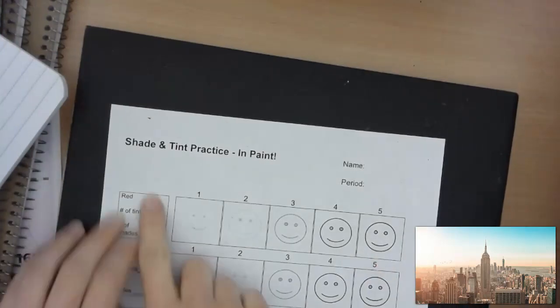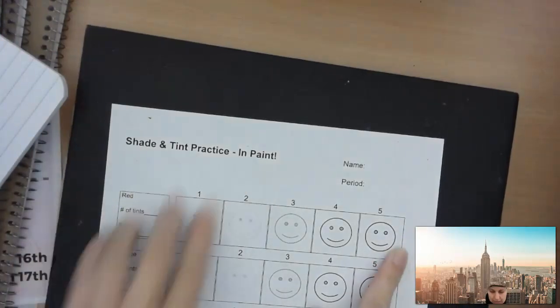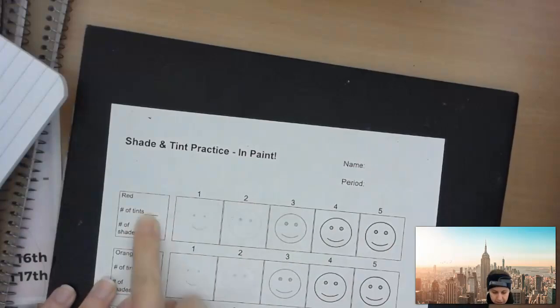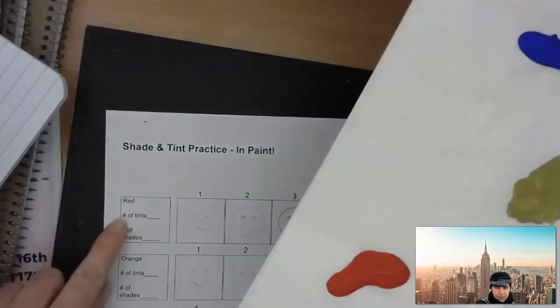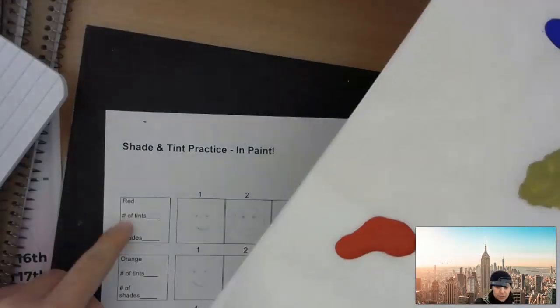I'm going to show you how to do this shade and tint practice in Paint. And the idea is that you're going to take each color one at a time and create 5 values of it from very, very light to very, very dark with just your one color, whatever color you're working with. Like this row we're working with red, this one with orange. I'm going to do the red row.